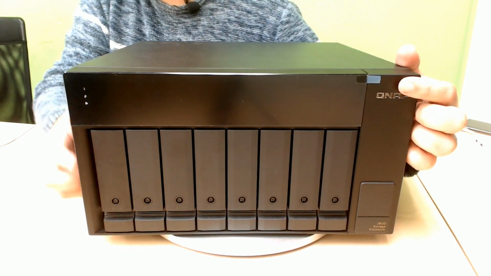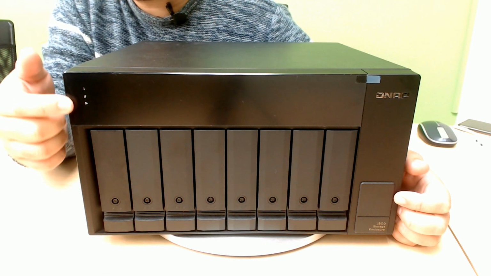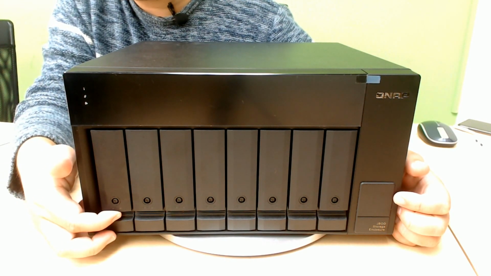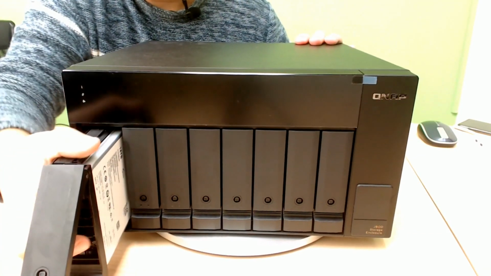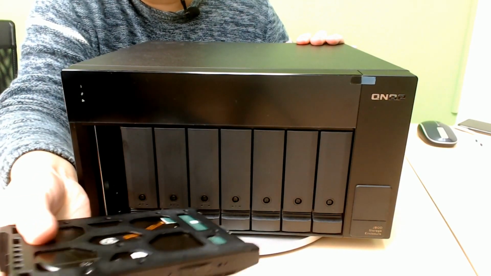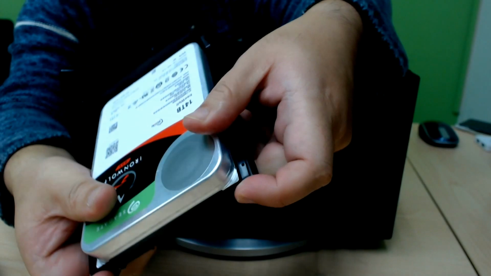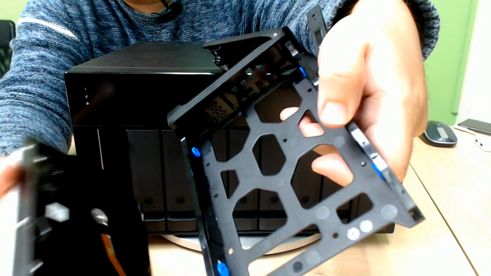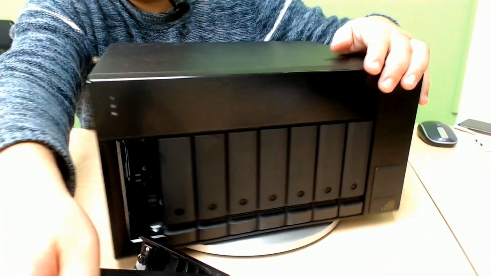So here on the top, as we just walked you through, there are several LED indicators, and then the lockable tray. Let me pull out one of them. Here I have installed a hard drive, and you will see that it's very easy to remove the hard drives, and likewise installation is also very easy.